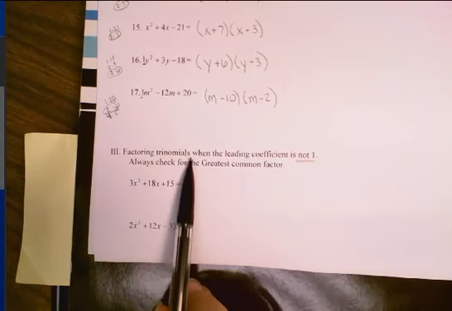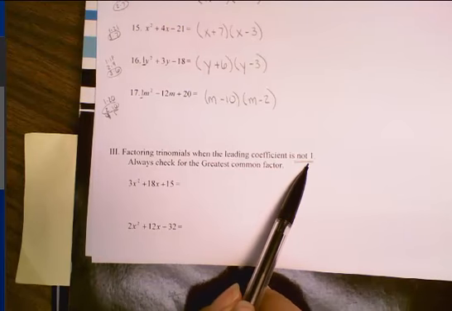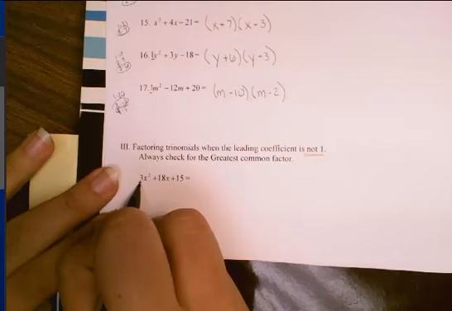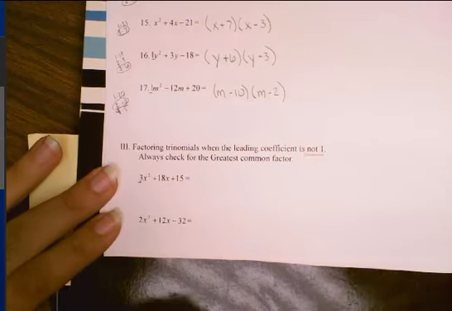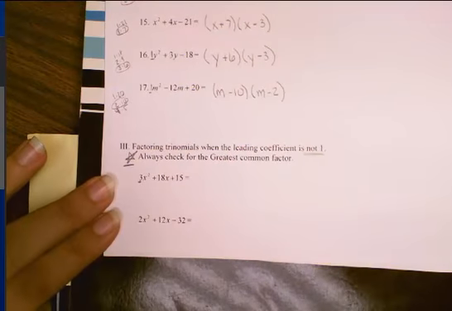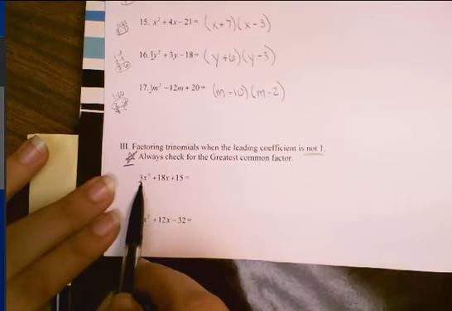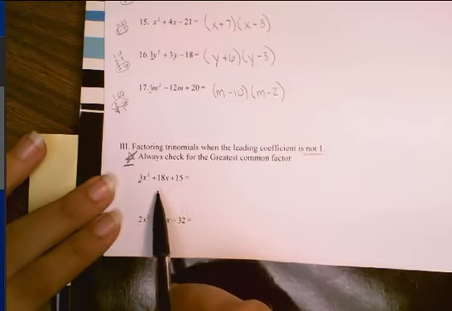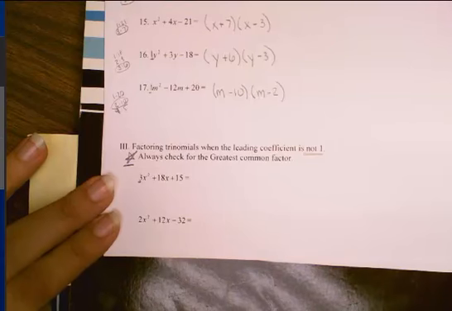So factoring trinomials when the leading coefficient is not equal to 1. So notice this first trinomial, we have a 3 out here in front. The first step you should always do whenever you have a coefficient that is not equal to 1 is check for the greatest common factor. See if we can factor something out, because that will make it much easier to solve.